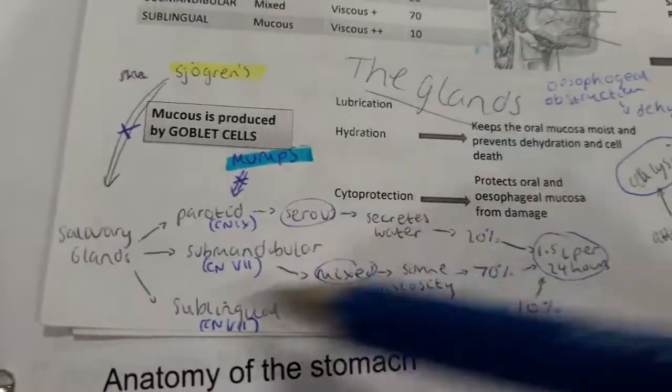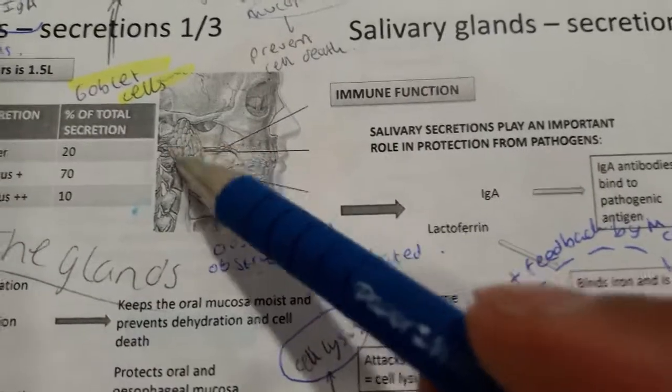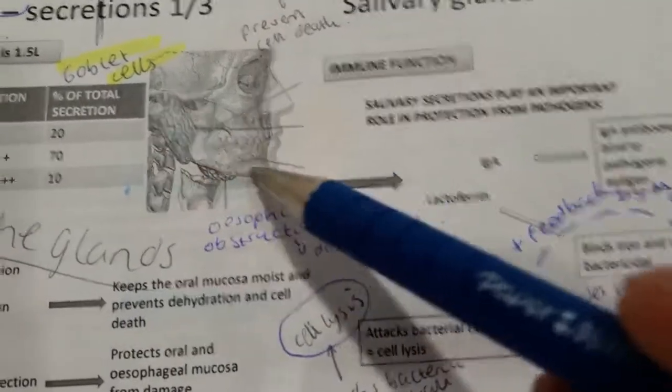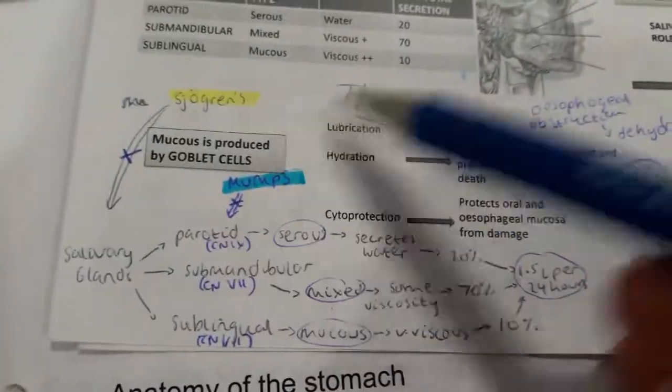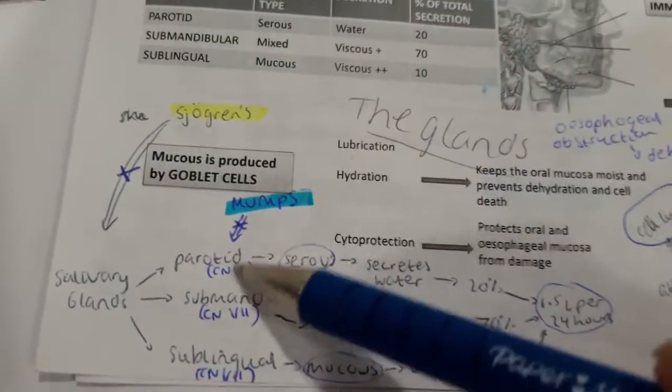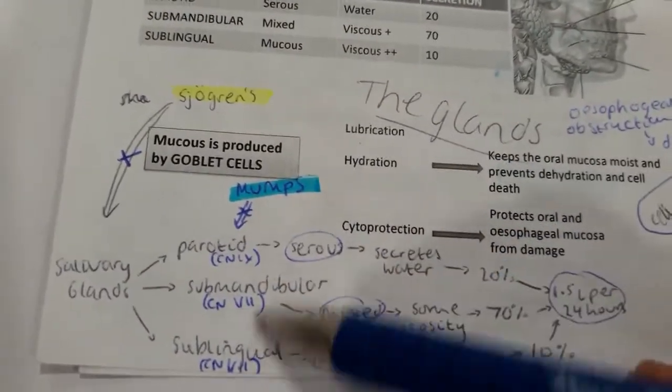So we can look at each of these separately. First, let's look at innervation, as we move from the parotid to the submandibular to the sublingual, so moving closer to the mouth. The parotid, furthest back, is innervated by the glossopharyngeal, and as you move closer to the face, it's innervated by the facial nerve.